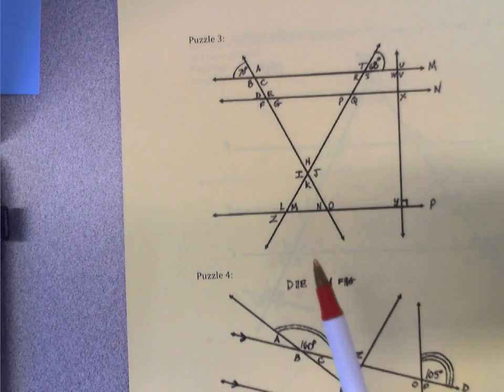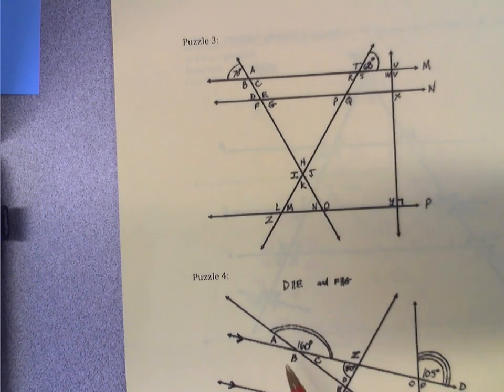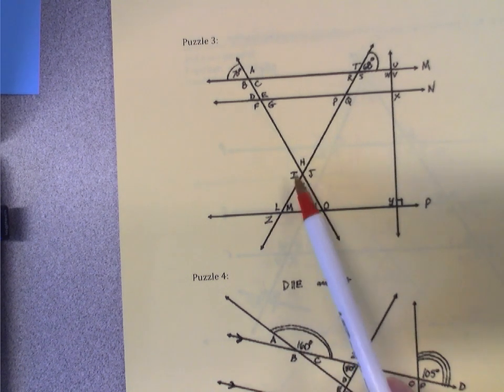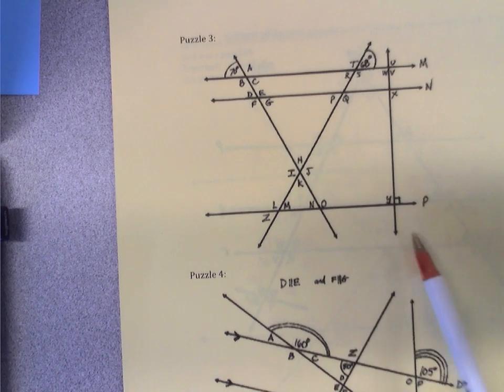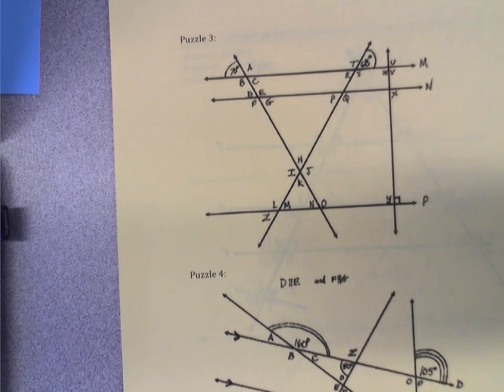Come in on Monday with these angle measurements figured out. Figure out what each of these angles that are labeled, A through Z, or whatever letters I've gone through. Figure out what those angle measurements should be, and do both of the puzzles, and we'll compare the answers on Monday.